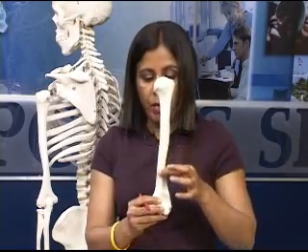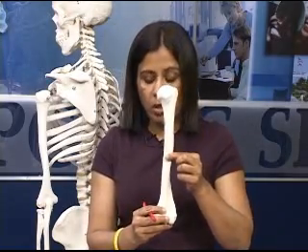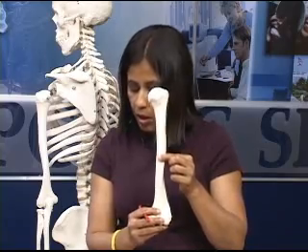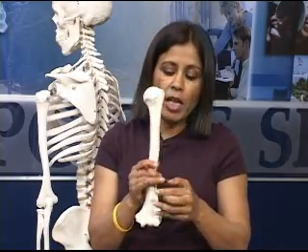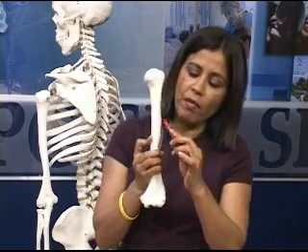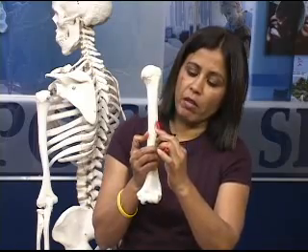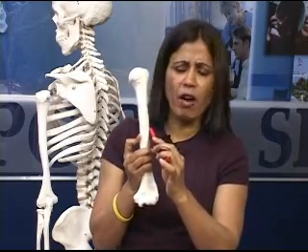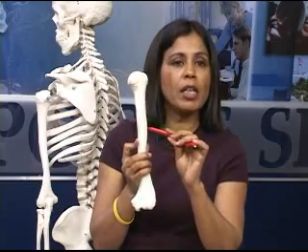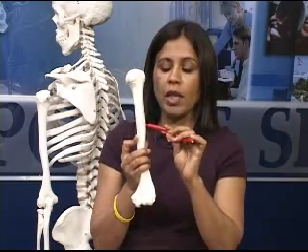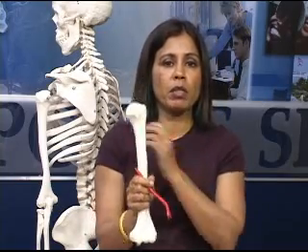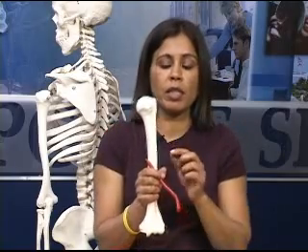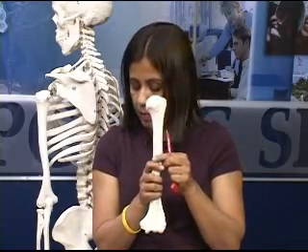Then here we have the body of the humerus or the shaft of the humerus, and on its lateral aspect there is a V-shaped area which is rough, and that is known as the deltoid tuberosity. That is the area where the deltoid muscle, this muscle of your shoulder, inserts.